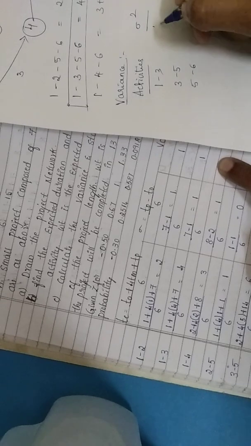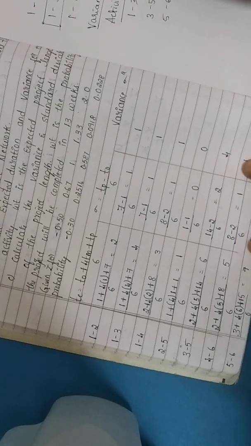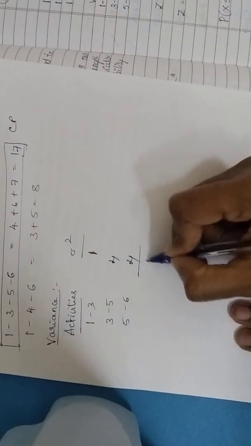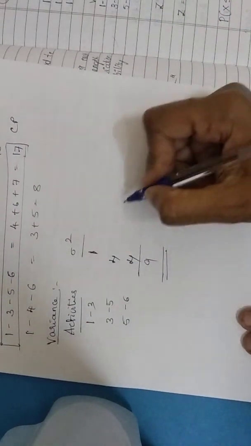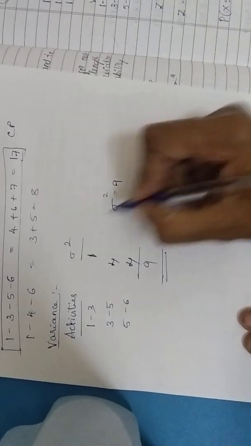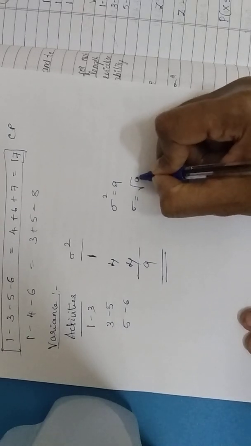Then 3 to 5 it is 4 and 5 to 6 it is again 4. When we add up all the values, that works out to 9. So standard deviation square is equal to 9. Variance is always standard deviation square. So standard deviation is equal to the square root of 9, which is equal to 3.